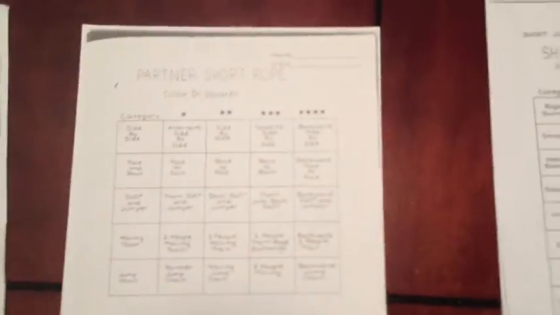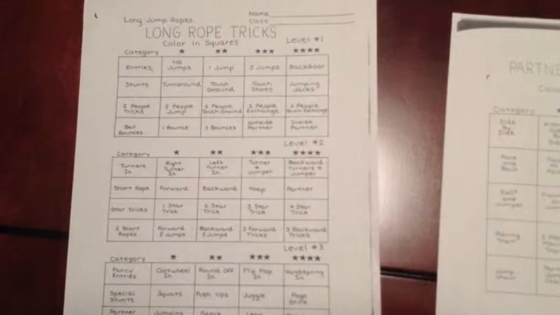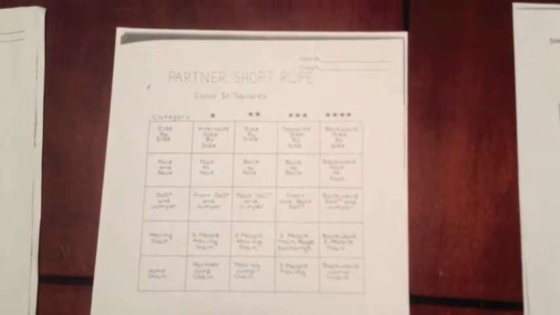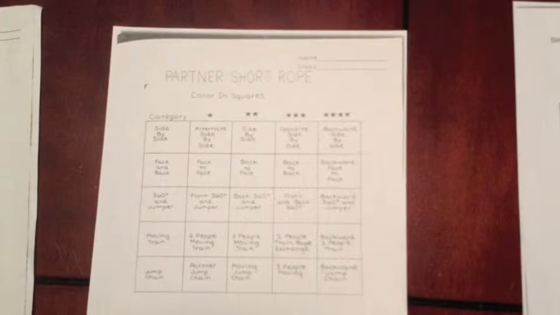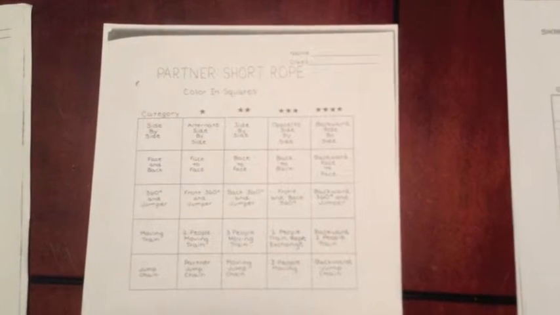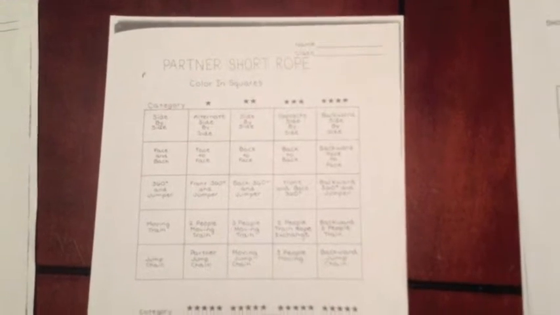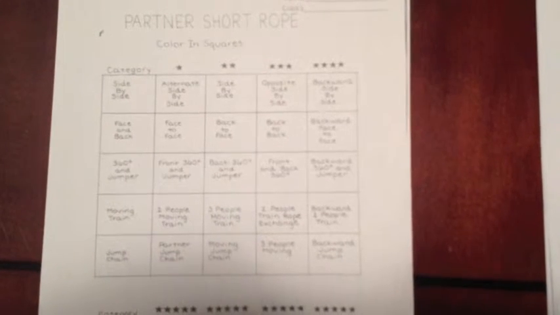I'm just showing you this: we move on to the partner short rope tricks and the long rope tricks. We can accomplish this in our 3rd, 4th, and 5th grade classes. The partner short rope trick adds another element of involving another person. Each individual has a jump rope, and as you can see in the first category, they're completing side by side, then alternate side by side, then opposite side by side.